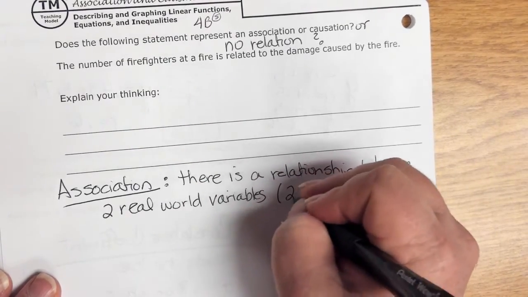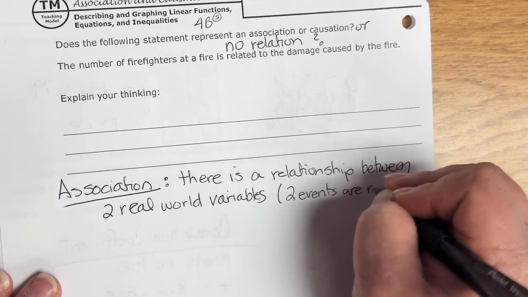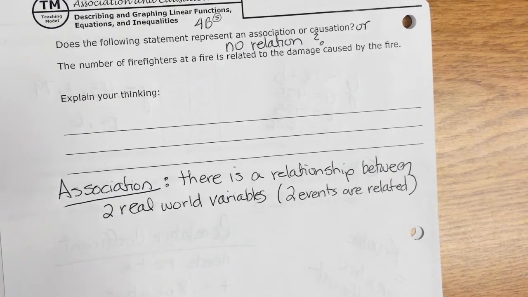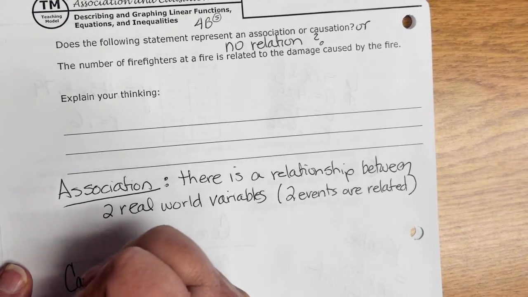In other words, two events are related. Okay? We're going to do causation.